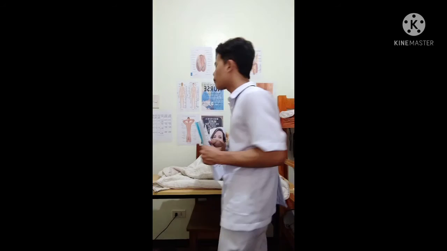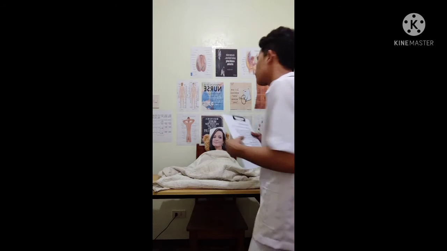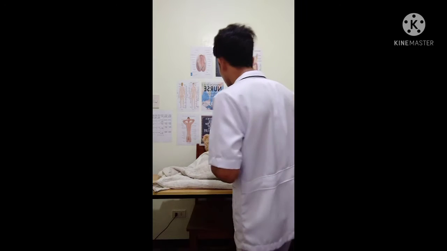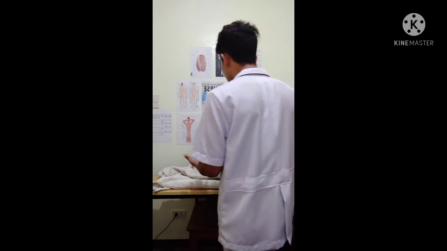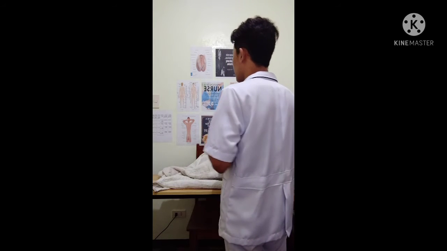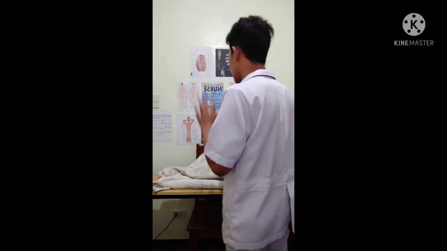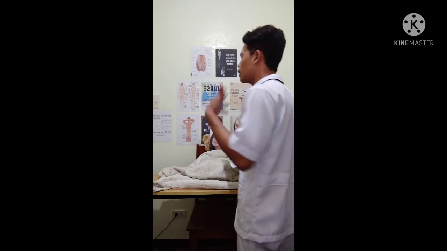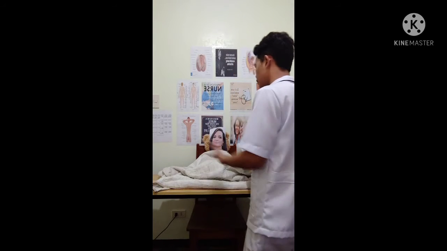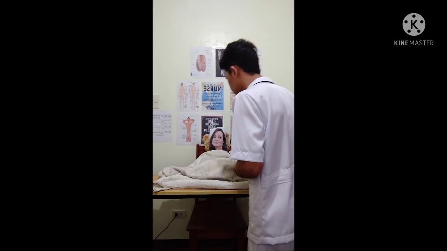Okay, ma'am, before I proceed with the procedure po, is it okay if I'm going to close the door and then close the window po? This is to ensure our privacy, para walang makakita at tayo lang dalawa dito po, so that we have privacy while I am going to perform the urinary catheterization. Okay, thank you, ma'am.